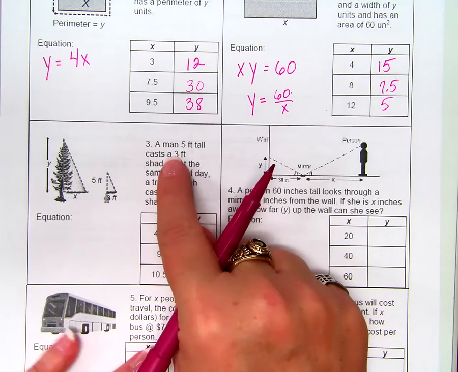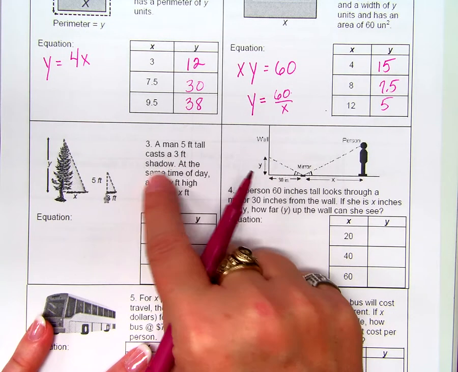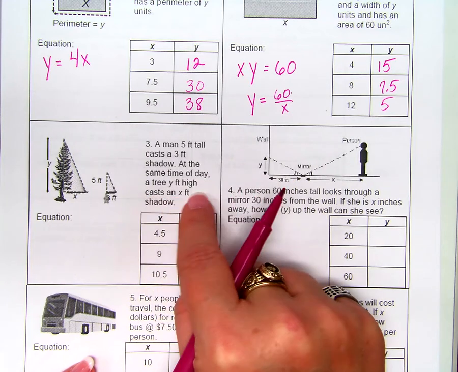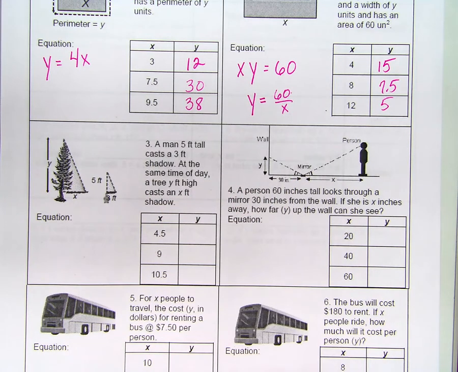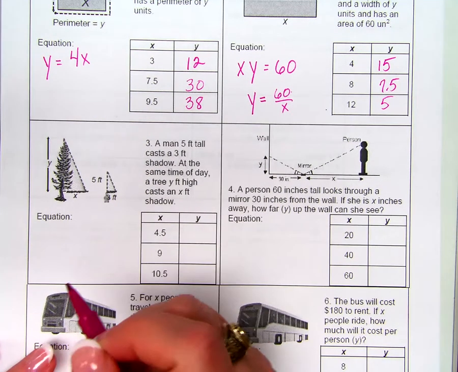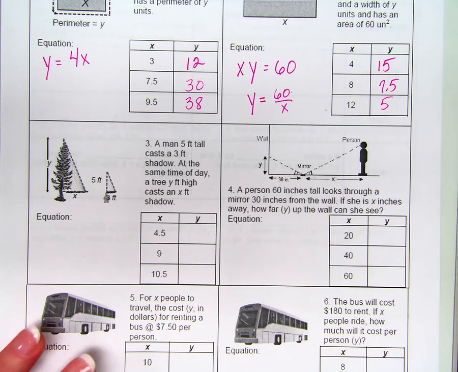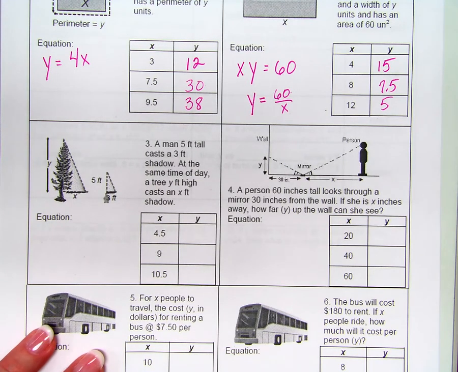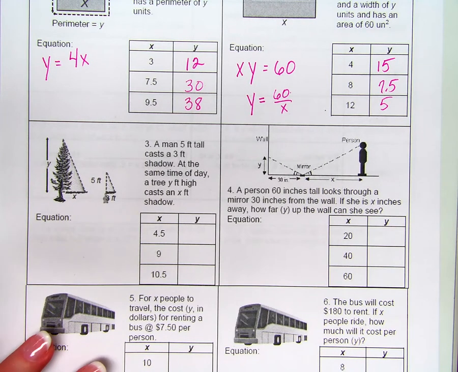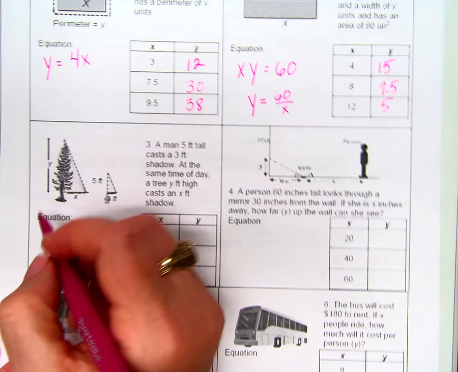A man 5 foot tall casts a 3 foot shadow. At the same time of day, a tree y feet high casts an 8 feet shadow. How are we going to set up that equation? It's like a ratio or proportion, right? Okay, so for the record, is there only one way to do ratios or proportions? Guys, I can think of 4 right now. I can think of 4 different ways to set this up. So let's just come up with one of those ways and we'll go from there. How about that? Okay, so what do you want to do?